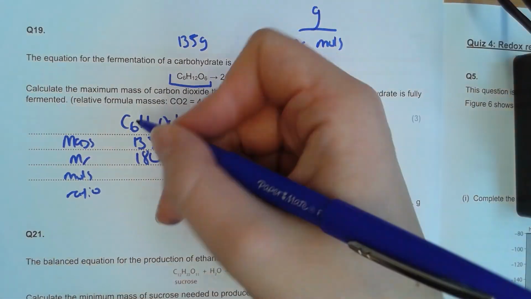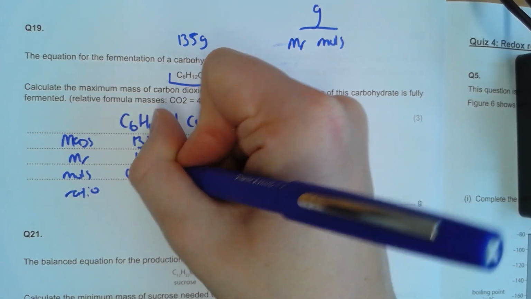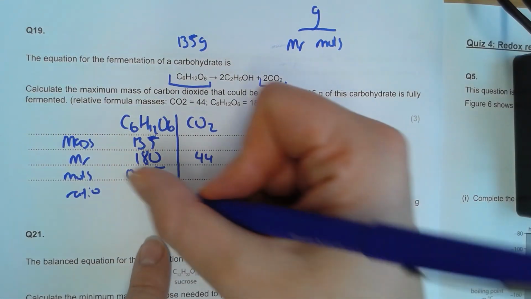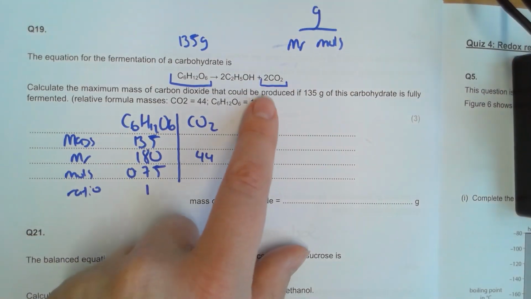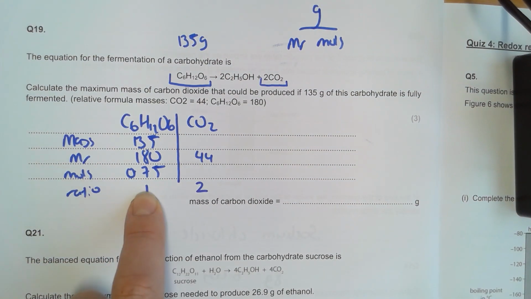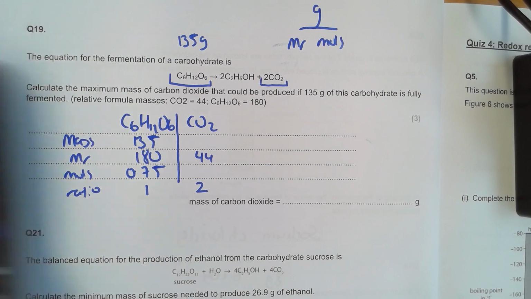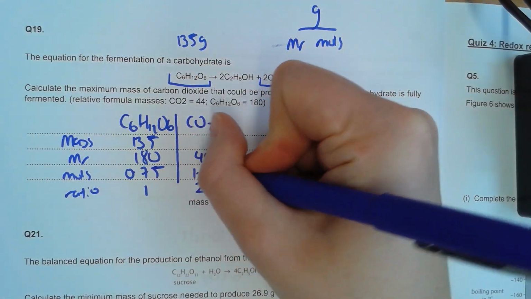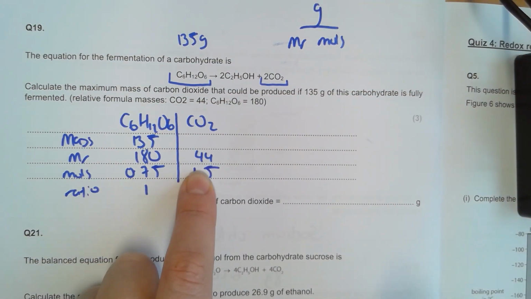Okay, and that's 0.75, so I can fill that in. When I want to do my ratio, that's when I use big numbers, so there's nothing in front of this, so that just means it's a 1, and there's a big 2 in front of CO2, so that means it's a 2. So if I've got a 1:2 ratio, then I need to multiply this number by 2, so that the ratio is the same, so it's 0.75 times 2, and I get 1.5. And now I know how many moles I've got.